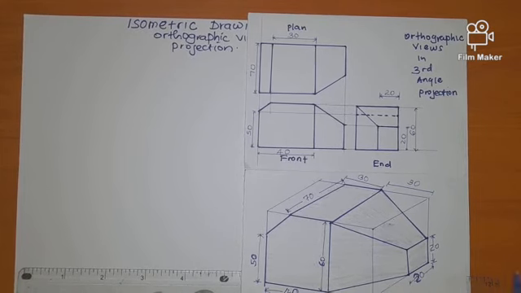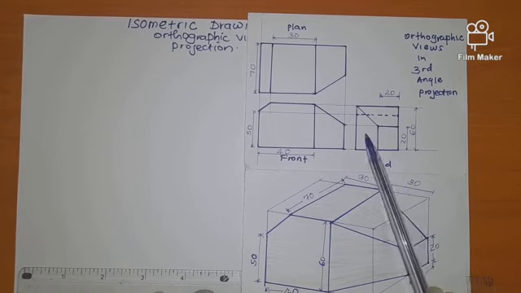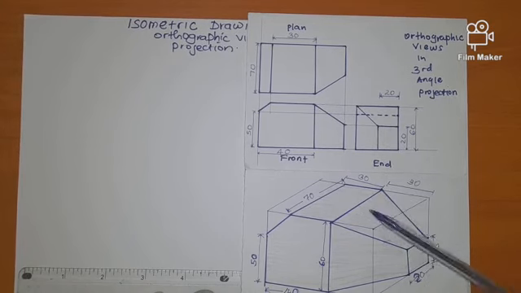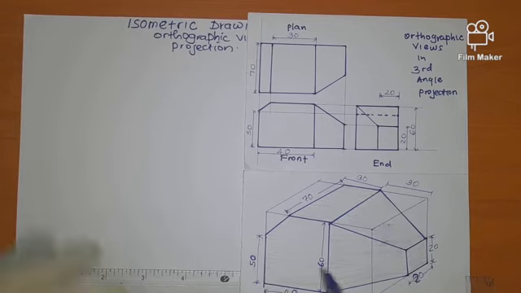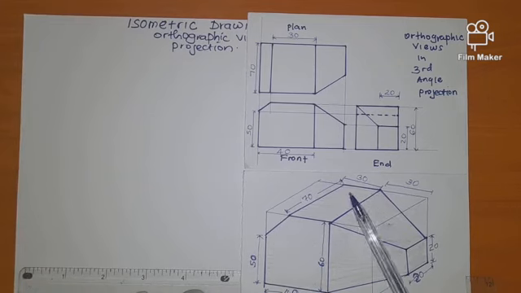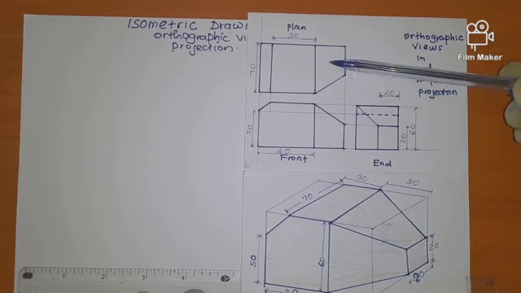The end elevation, meaning observing from this side, you'll be able to see this part, and you'll see this part, which is of course landing inwards, and this other part which is landing downwards from the top. And then when you look at the plan, you'll be able to see these views, the one on the other side, and this part here, and this landing top, which is this one here.